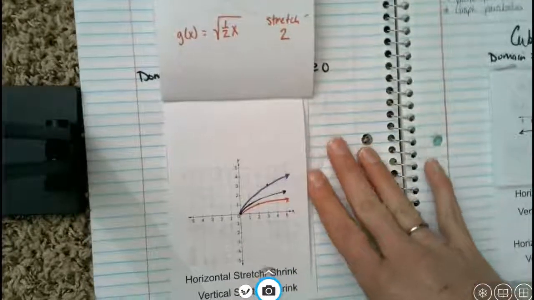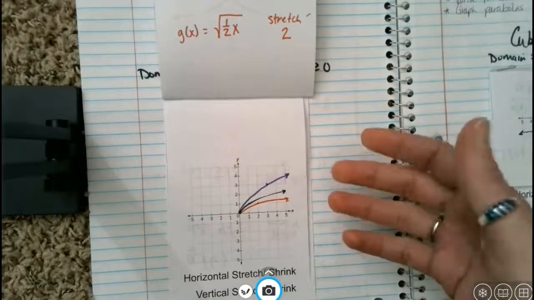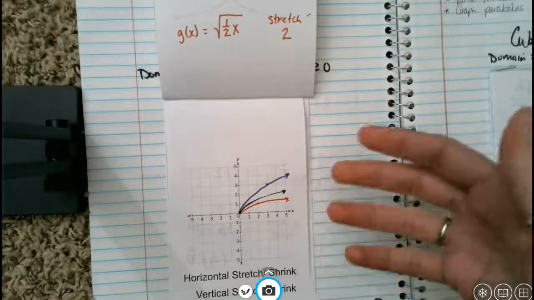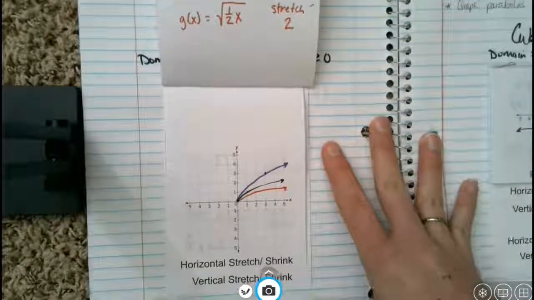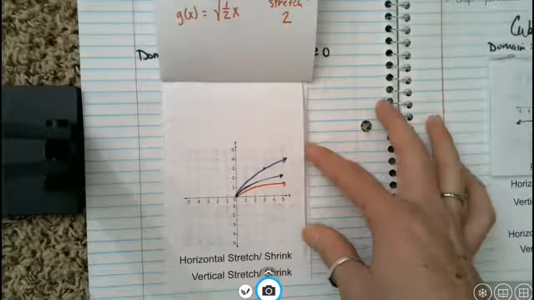And here's what it looks like. And whenever you're not really sure, is this a stretch or a shrink, how can I graph it, always go ahead and open Desmos and put your graphs in.